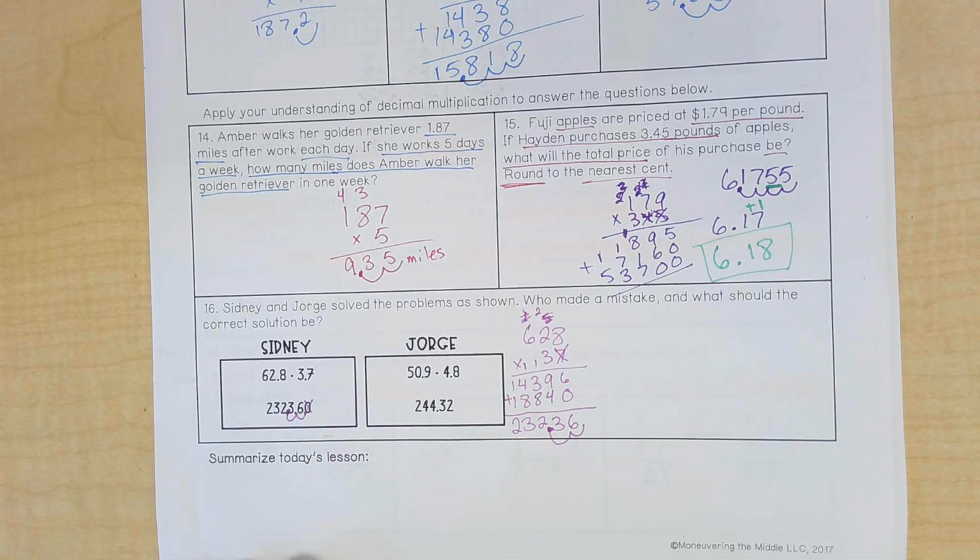Since we're comparing 2 different students and only one of them got it wrong, we're going to assume that Jorge did it correctly. If you were to do the math, you'll see that Jorge does it correctly. And that's how we multiply decimals.